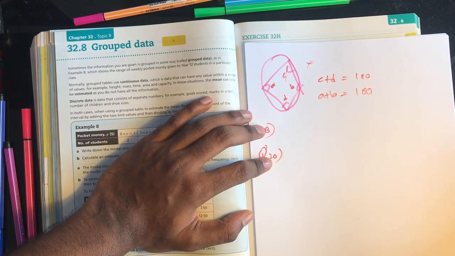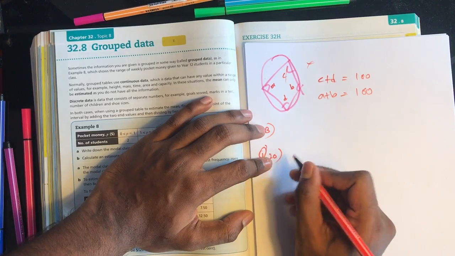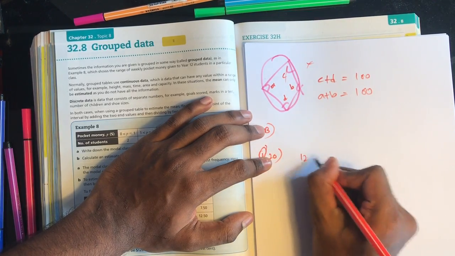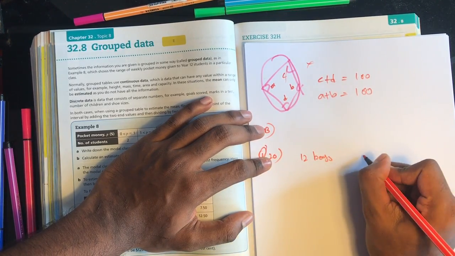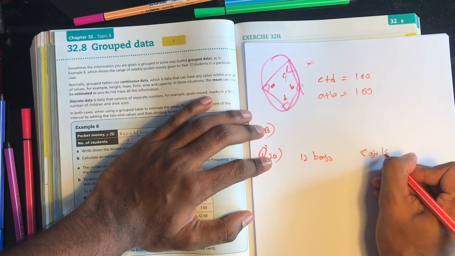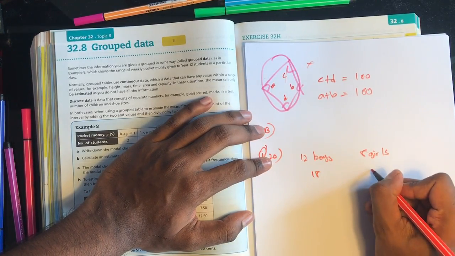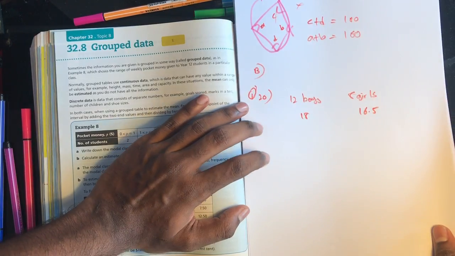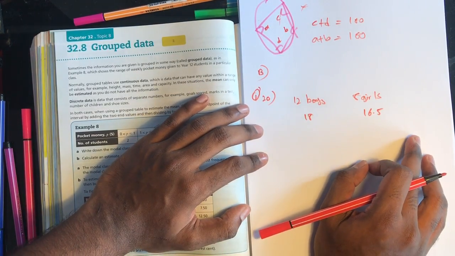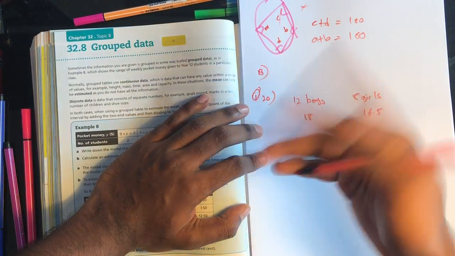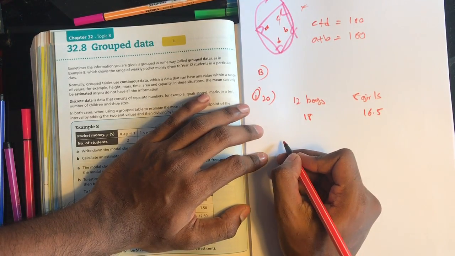So how do you find the total mark, when they want the mean mark? Initially they tell you there are 12 boys and 8 girls. For 12 boys the mean mark is 18, and for 8 girls the mean mark is 16.5. They want you to find the mean mark for the whole group. So we do a reverse calculation and find the total mark.